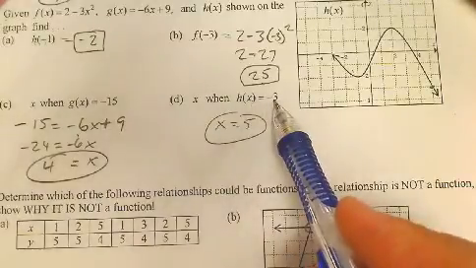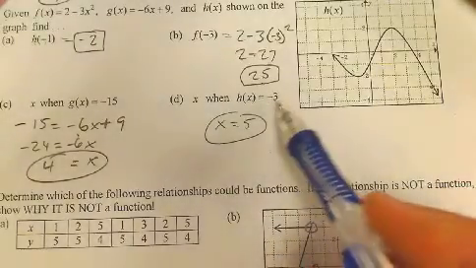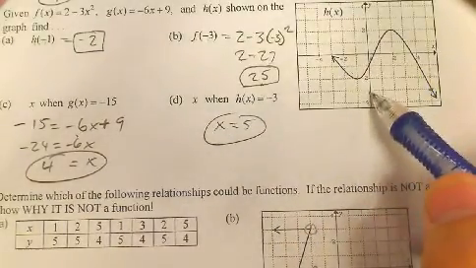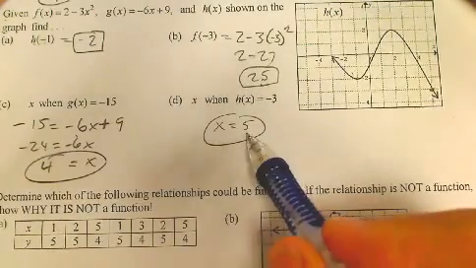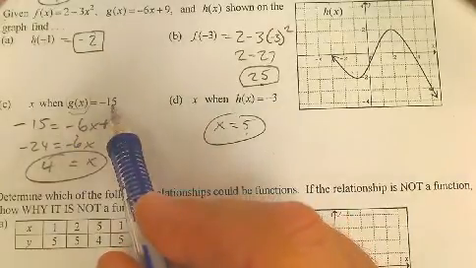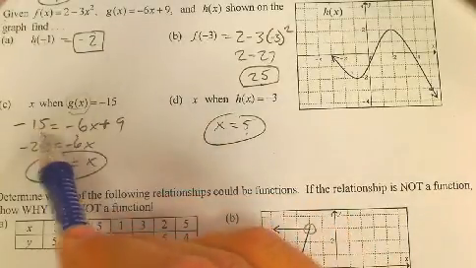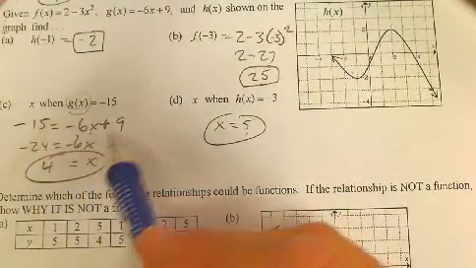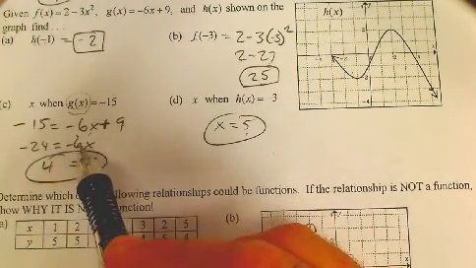H of x is equal to negative 3. So that means my y value is negative 3. So I go to y value negative 3, find it on the graph, and that's x equals 5. G of x is equal to negative 15. So plug it in for g of x, and then I just solve. Subtract 9 from both sides, divide by negative 6.